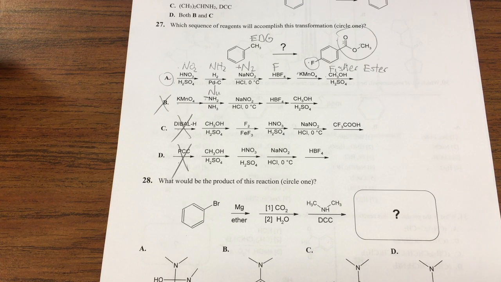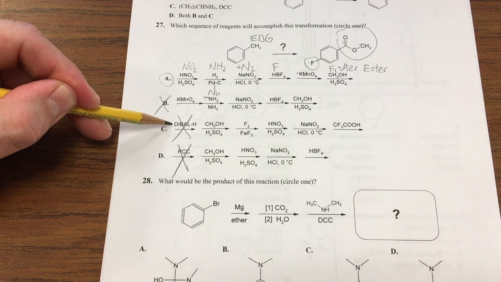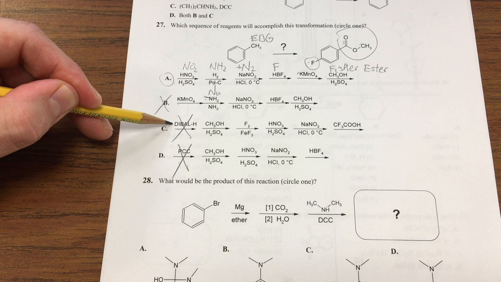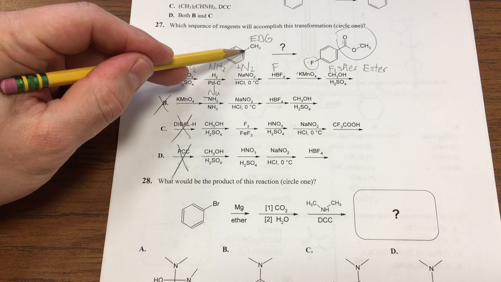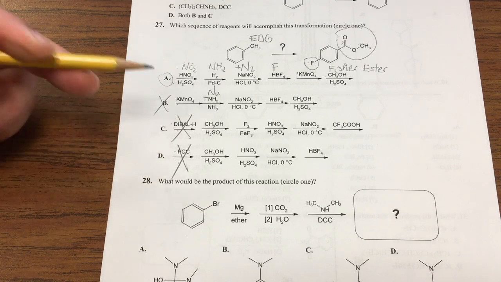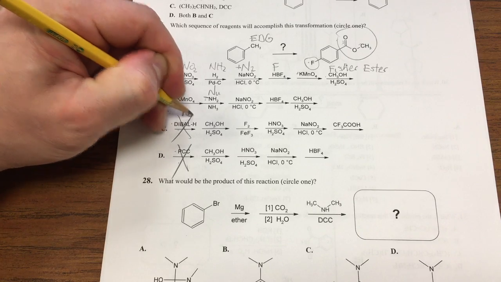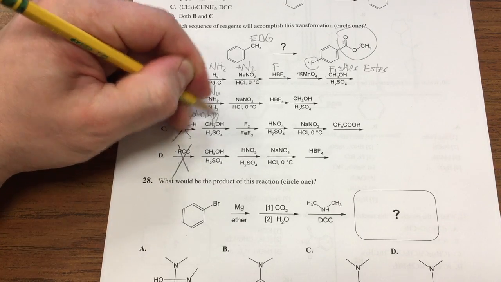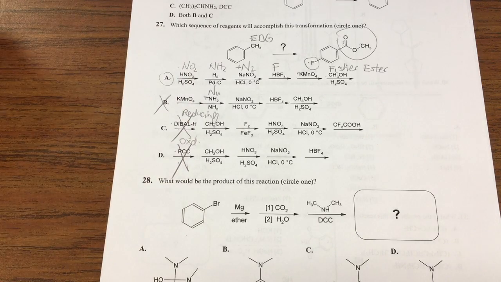Now, the only reason I knew how to mark those out, though, is I know the functional groups that these react with. DIBAL-H reacts with various carbonyl compounds right here, and there's no carbonyl present. PCC reacts with OHs, something that has an OH on it. And this is a reducing agent. This is an oxidizing agent right here, and you have to know what it reacts with then.